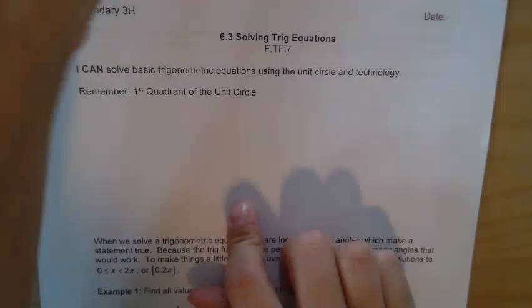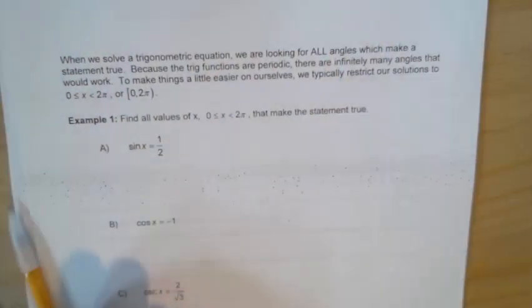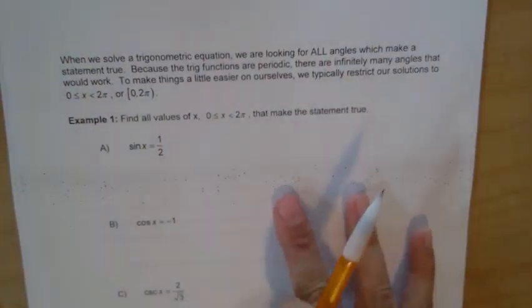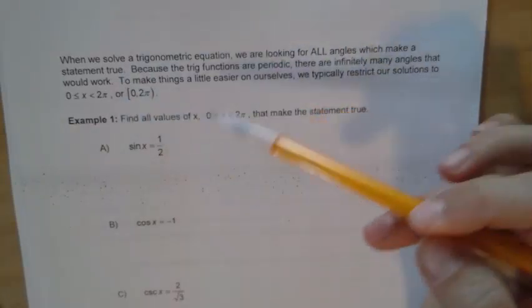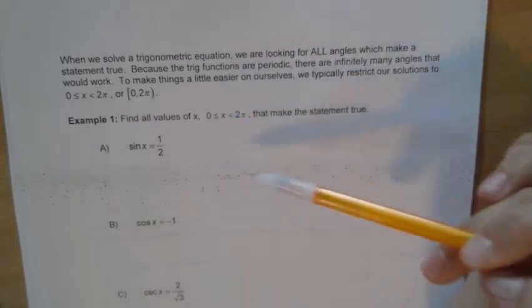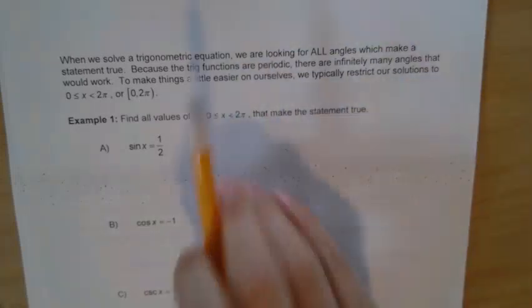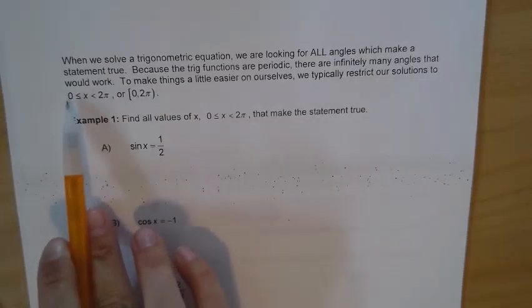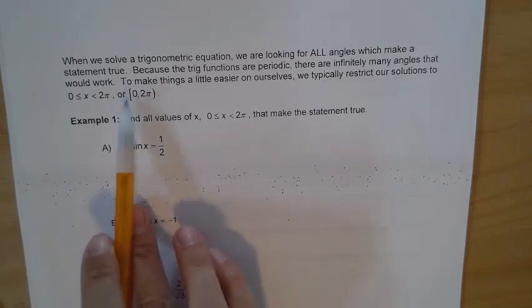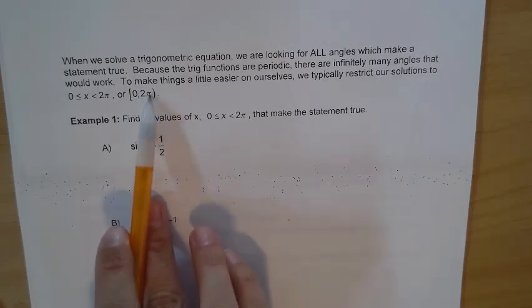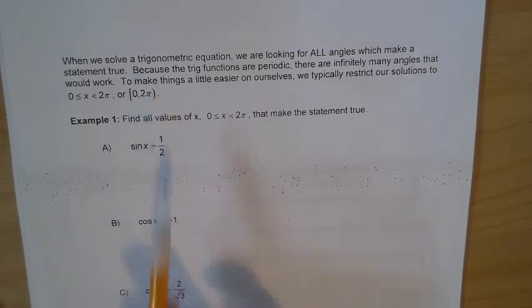We're not going to go over the first quadrant because you should be studying that on your own, and you have the unit circle with you. But the idea is that we are looking for all the angles which make it true. Because the unit circle can go around and around and around, we are going to look at our restrictions as the whole circle, so 0 to 2 pi. We are going to keep the value of 0, but go up to 2 pi, but not include 2 pi. That will make sense once we get down below. So you need your unit circle with you, so you can check.